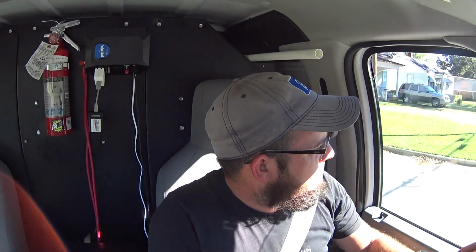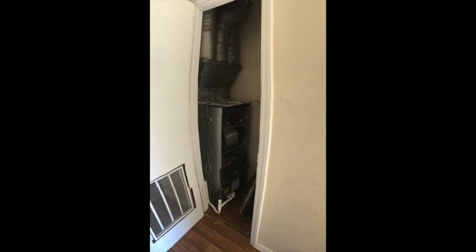It was difficult to get a perspective for the camera on these ones, but I think we got it pretty well figured out on the issues. The first unit appears to simply have a low refrigerant charge.